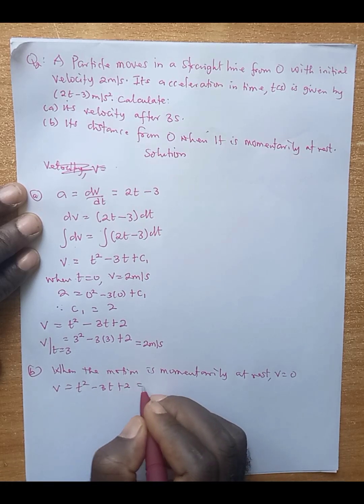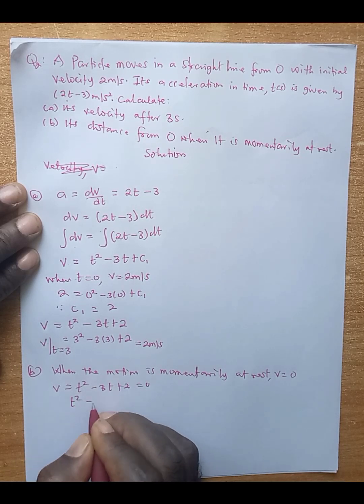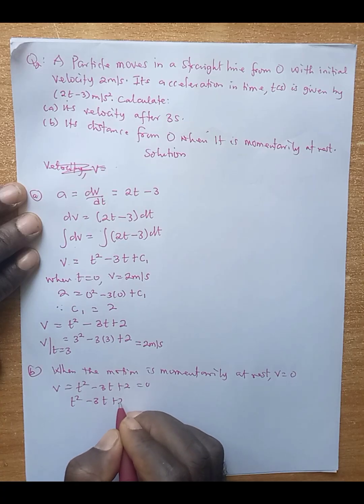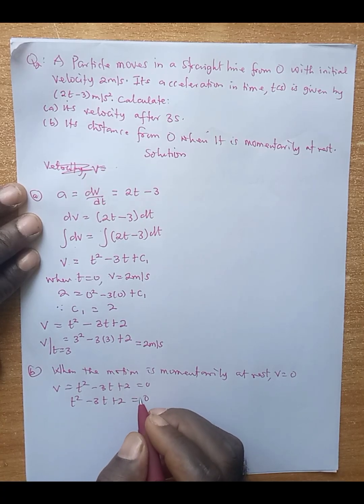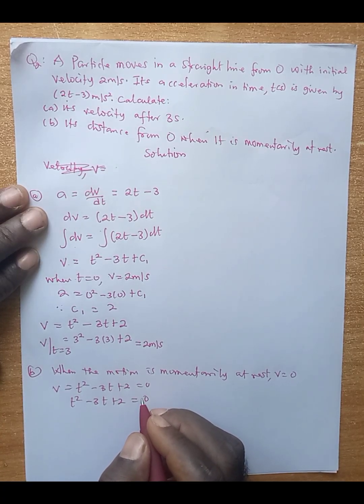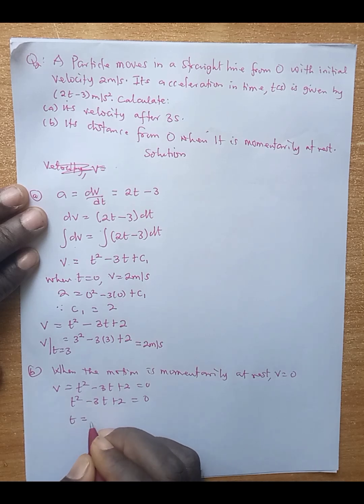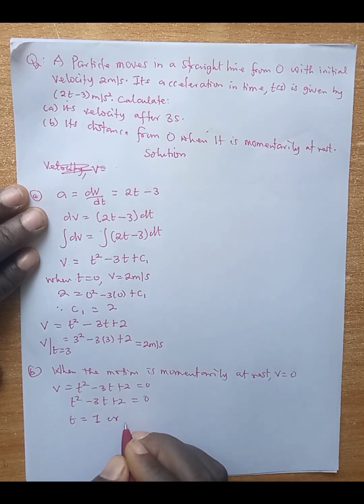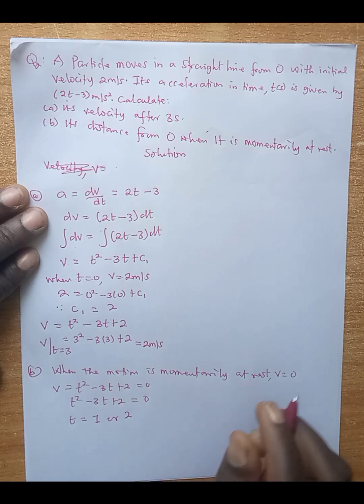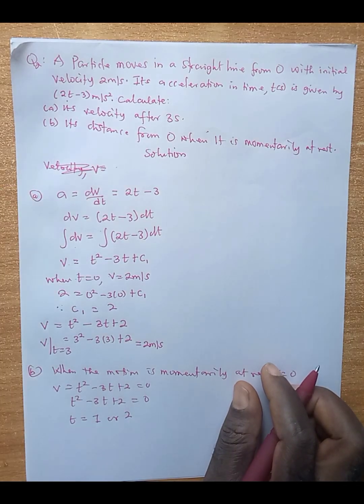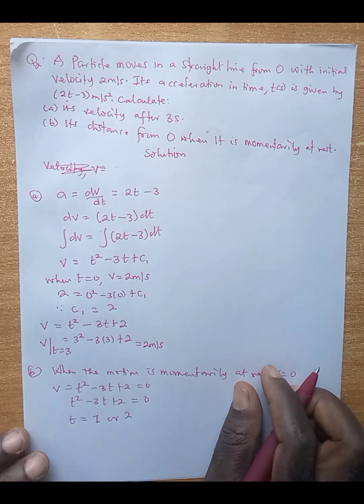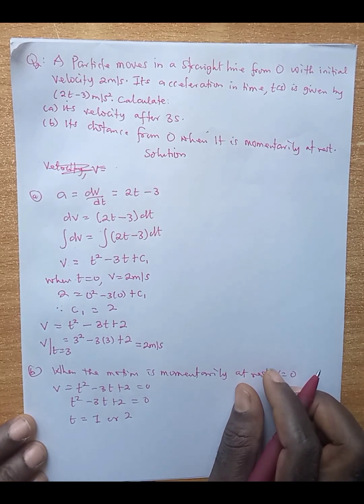We equate it to 0. That is, t squared minus 3t plus 2 is equal to 0. Then we solve this quadratic equation without wasting much of our time. When we solve it, our t will be equal to 1 or 2, meaning that the motion is momentarily at rest at two different times, that is at 1 second and at 2 seconds.